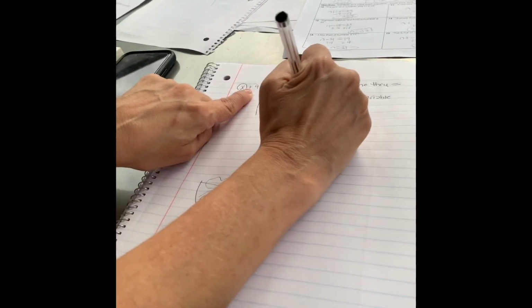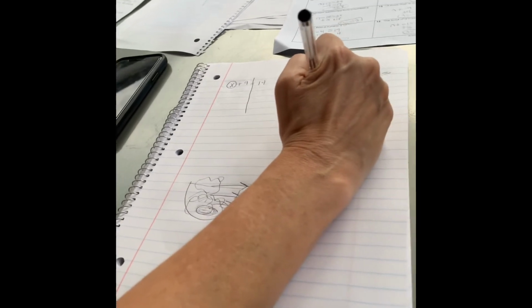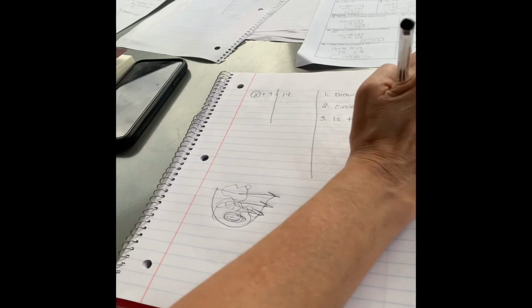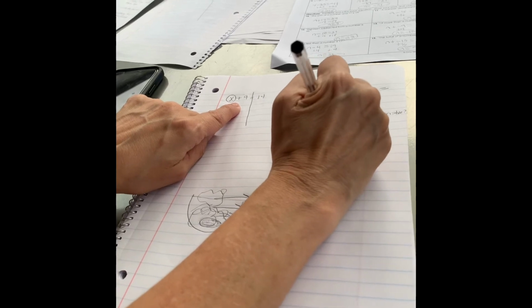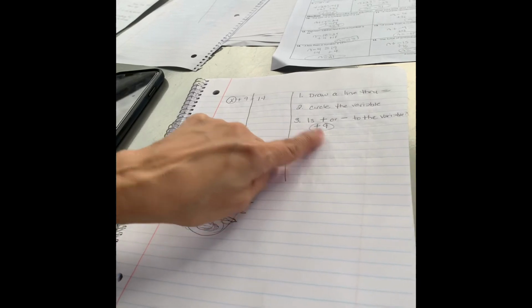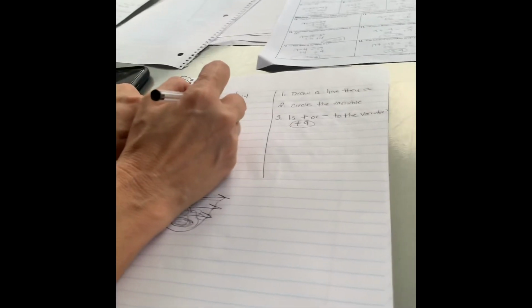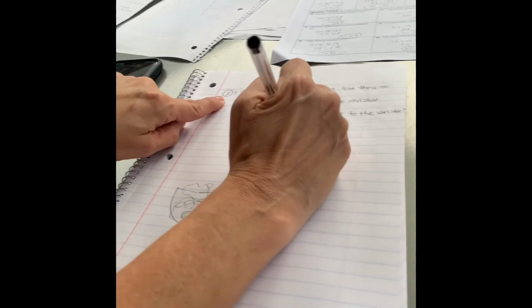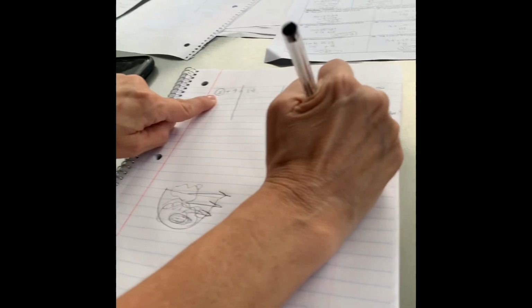So the third step is you always ask yourself, is anything added or subtracted to the variable. And in this case, yes, 9 has been added. So this is what's happened. 9 has been added to the variable. So once you find out what's been added or subtracted to the variable, you need to do the opposite and do it on both sides.